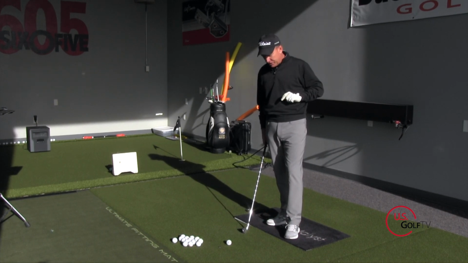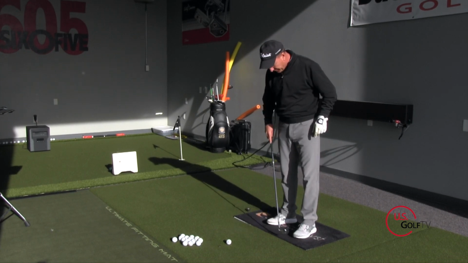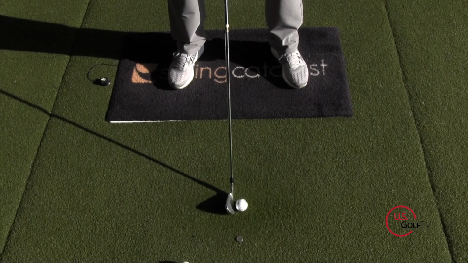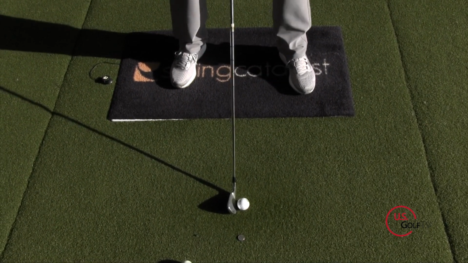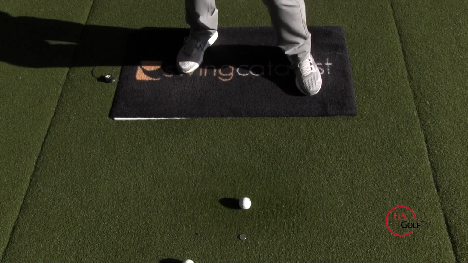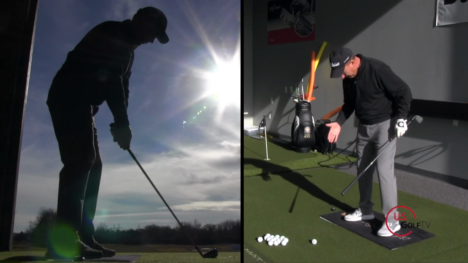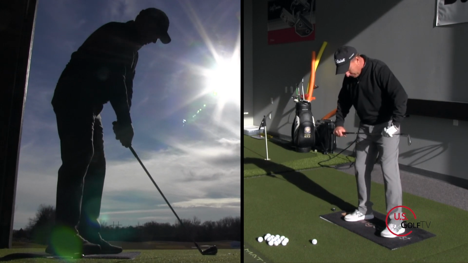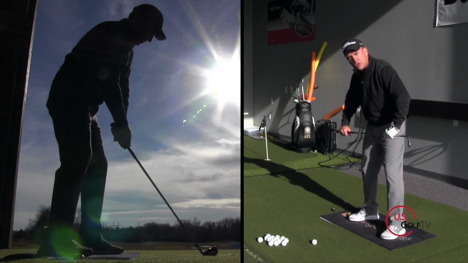So here's what I want you to do. I want you to take your feet and your hips and your body, and assuming you're a right-handed golfer, I want you to aim them slightly to the right of the target. Maybe, I don't know, 8, 10 degrees, something like that. So I got my feet here. This is perfectly square to my target. All right. I'm going to move them slightly to the right.